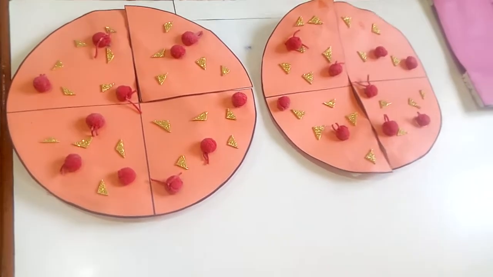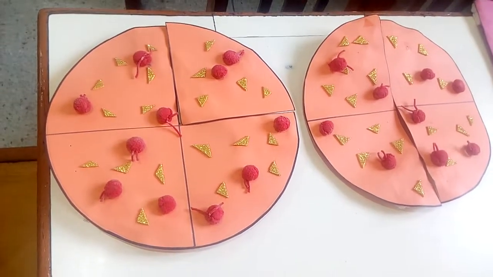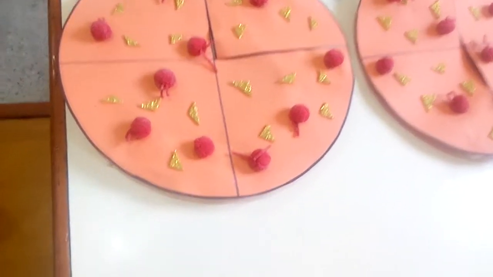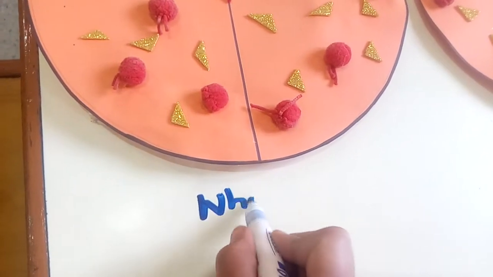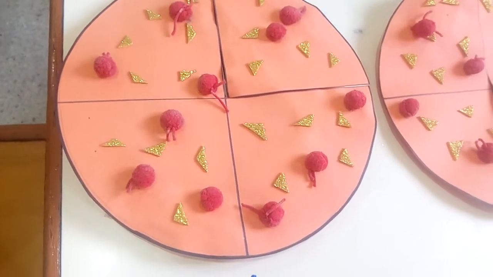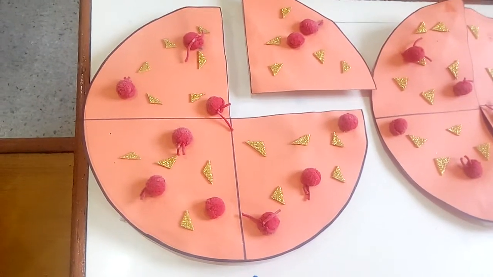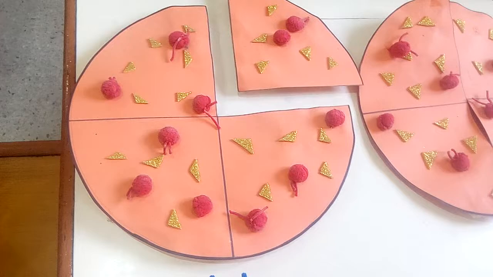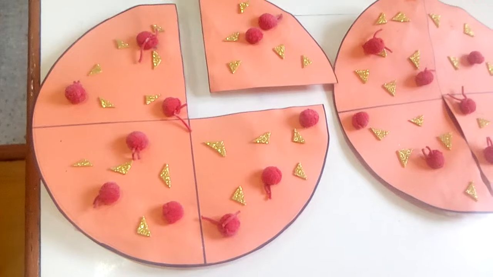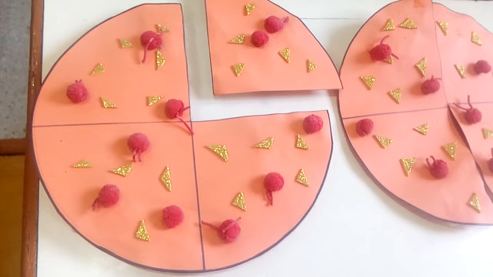Over here, for example, if I want to write down the fraction of this shape, first of all, you have to consider that this is representing a whole. So I'm going to write down that this is your whole, because right now it's a complete one. But what is going to happen when I divide this shape into 4 equal parts? You know it very well, as you have seen in the PowerPoint presentation as well, that when your shape is divided into 4 equal parts, each part has its specific name.